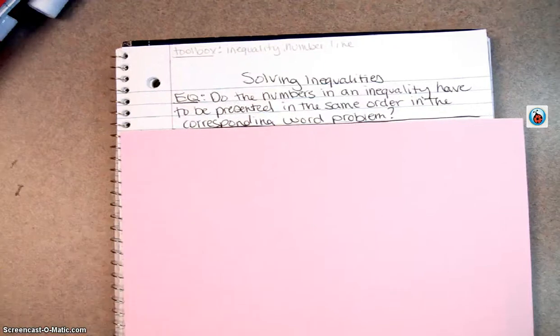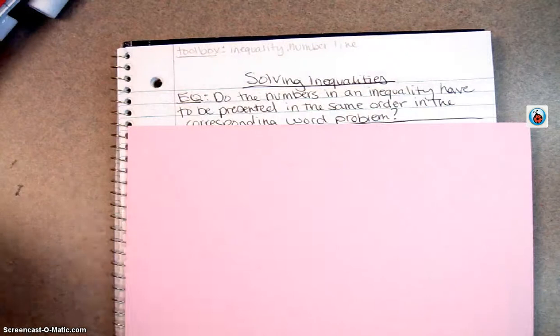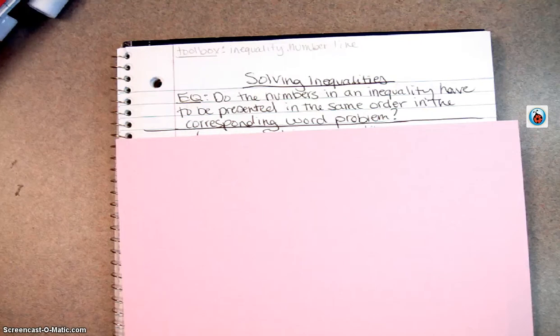All right, good morning. You should have already put in your table of contents that your next journal entry is solving inequalities. That's what we're going to talk about real quick. In your toolbox, put inequality and number line. Your title is solving inequalities, and your essential question is, do the numbers in an inequality have to be presented in the same order in the corresponding word problem?